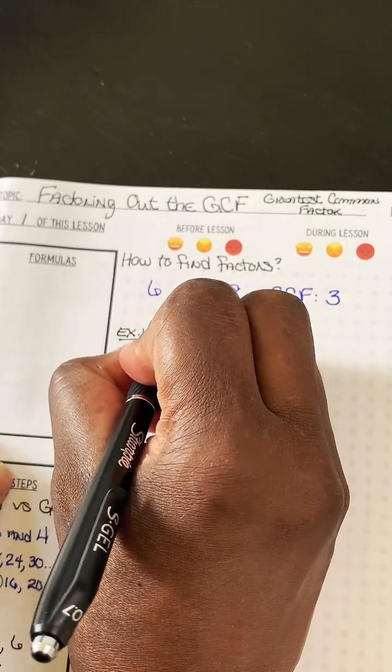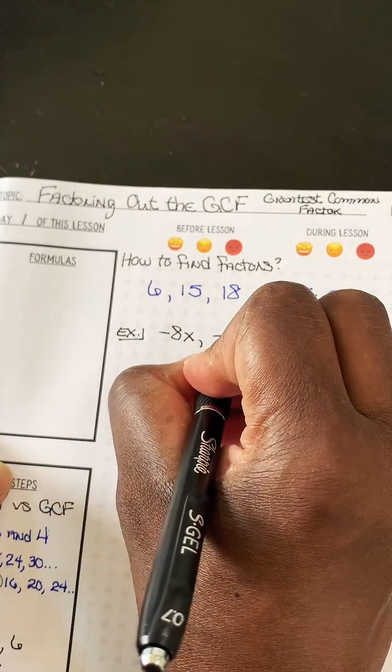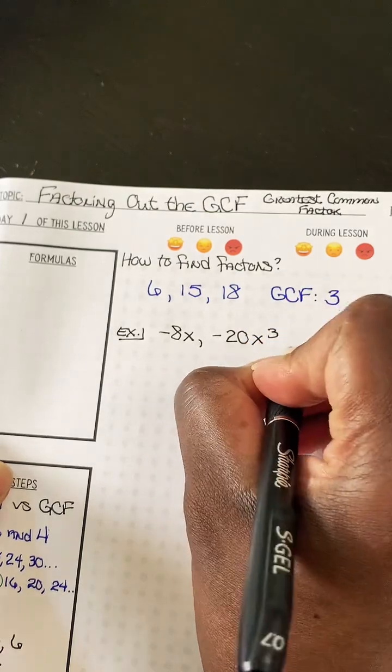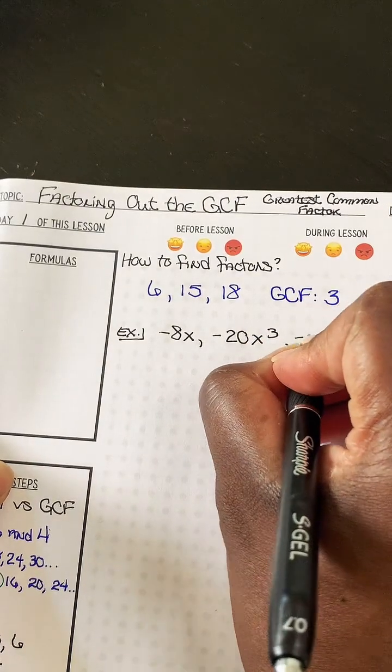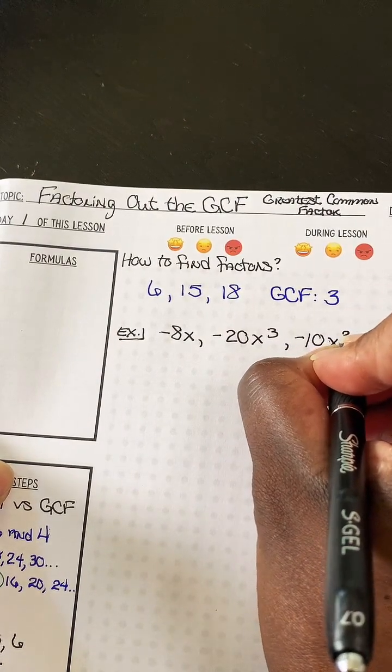So we have negative 8x, negative 20x to the third, and negative 10x squared.